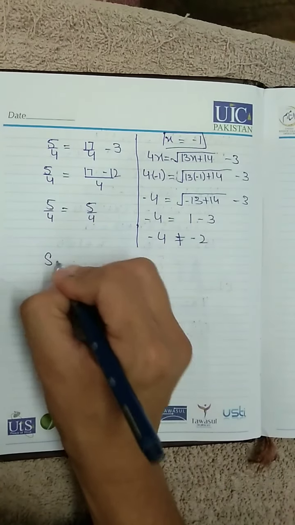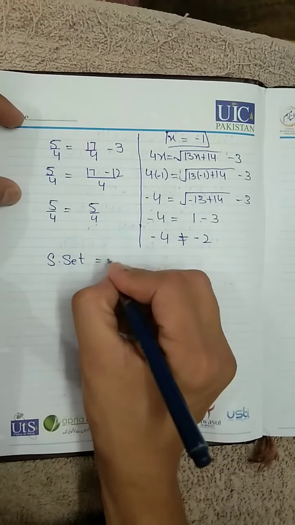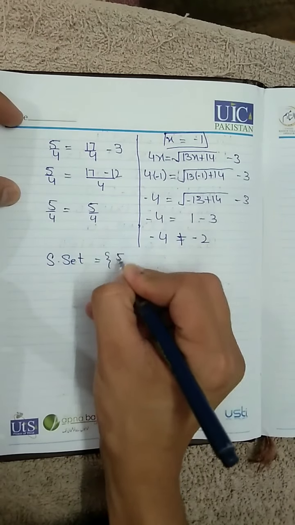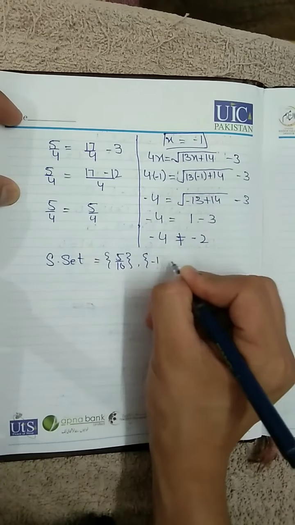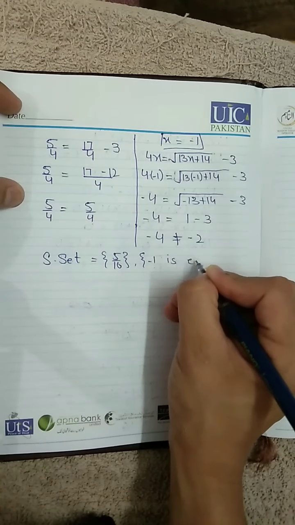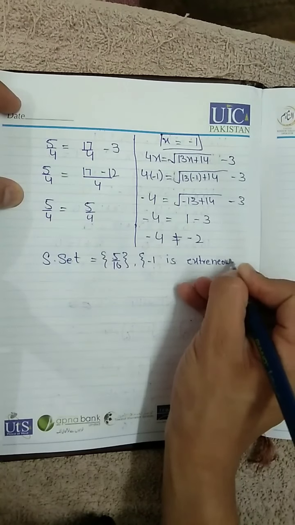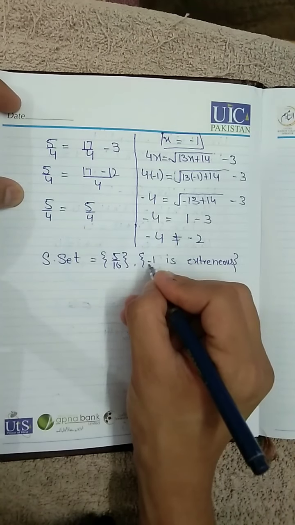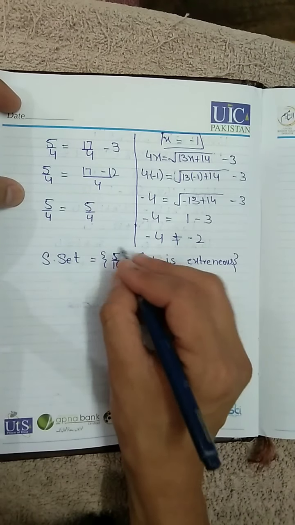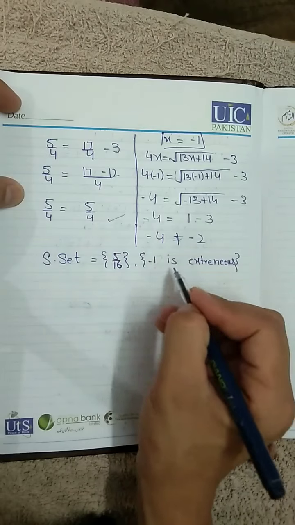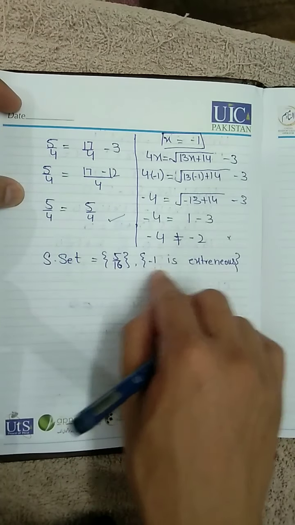So the solution set: 5 over 16 and minus 1 is extraneous. Remember, we got these two solution sets, 5 over 16 and minus 1, but 5 over 16 satisfies your equation, minus 1 didn't. So that's why this is your solution set and this is your extraneous root.